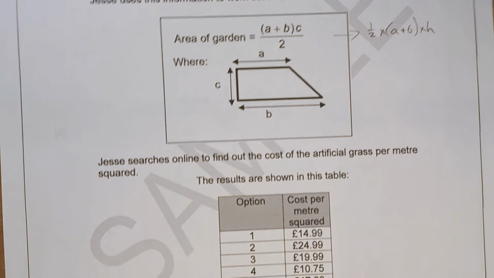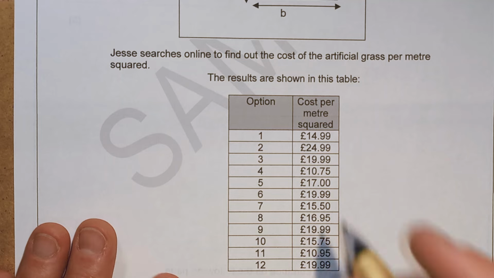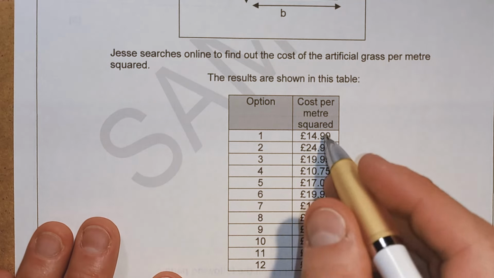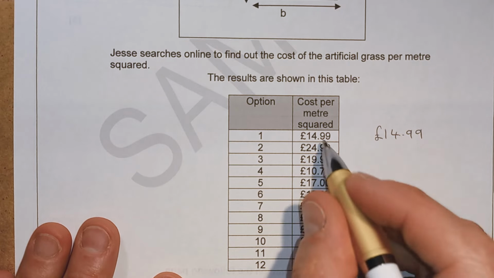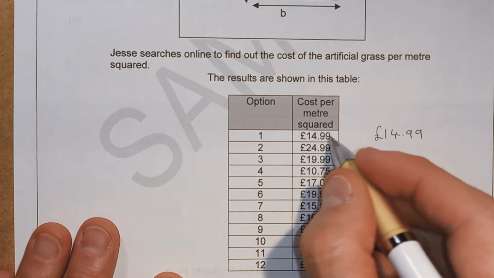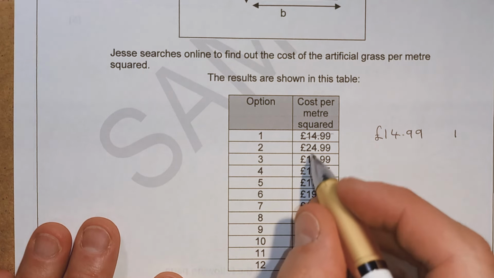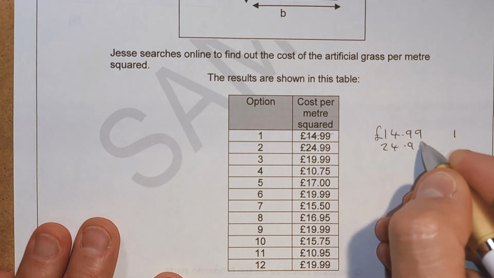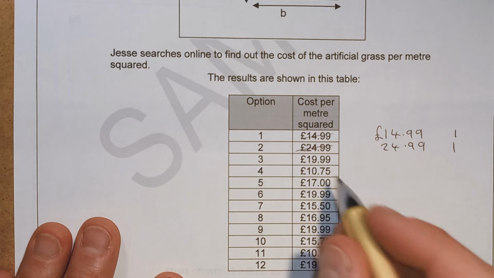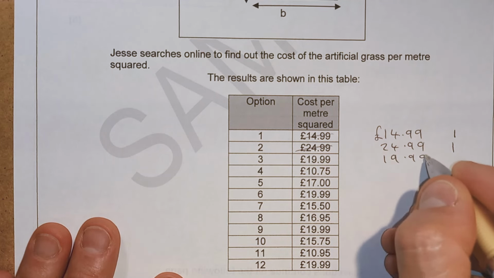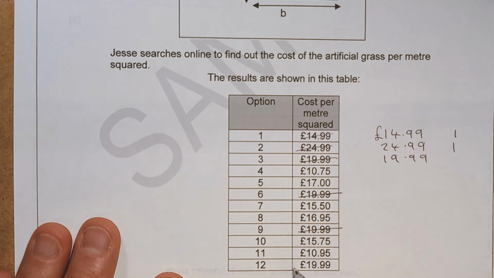Right, so the modal cost. Well, the mode is the value that occurs most often. So we want to find which number occurs most often. The way I find best to do this is to write them out. So we've got £14.99. How many times do we see that value? Well, we've got once. That's it. So it's only once. Okay. What about £24.99? Well, we've got it once. Again, that's it. What about £19.99? Well, we've got 1, 2, 3, 4.